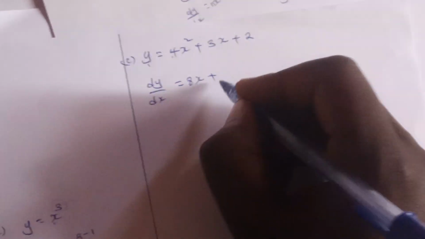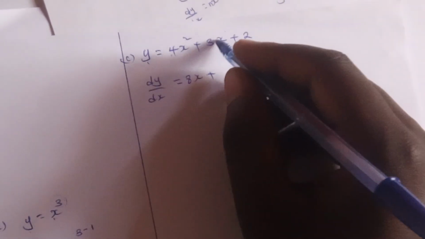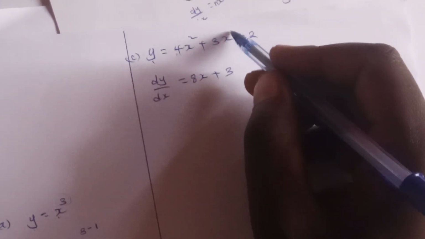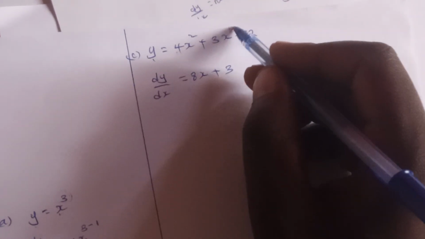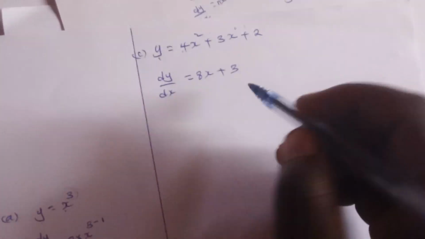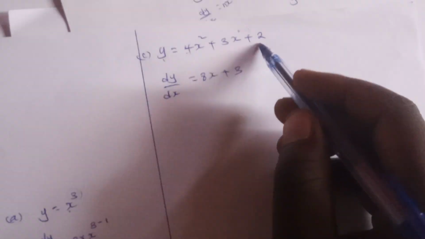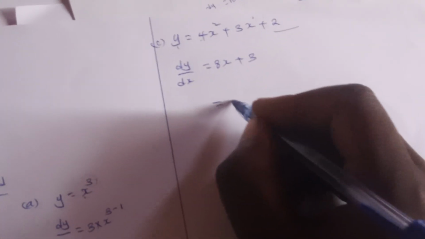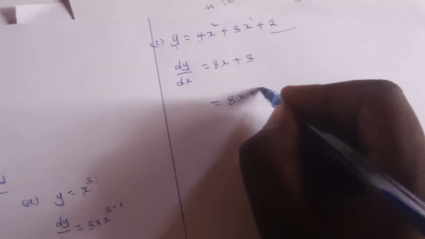Then plus 3 times 1, which is 3x with power 1 minus 1, which is 0. Any number raised to 0 is 1, so this one will also disappear automatically. So our final answer will be 8x plus 3.